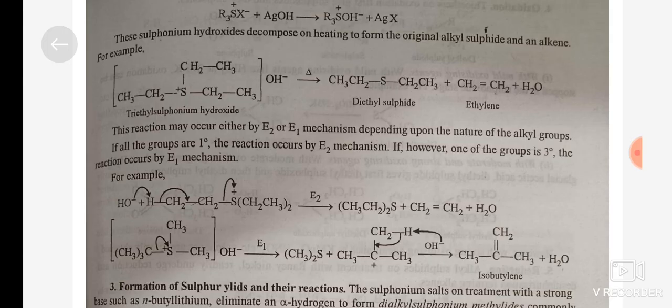These reactions may occur either by E1 or E2 mechanism depending upon the nature of the alkyl group. If all the groups are primary, the reaction occurs by E2 mechanism. If, however, one of the groups is tertiary, the reaction occurs by E1 mechanism.